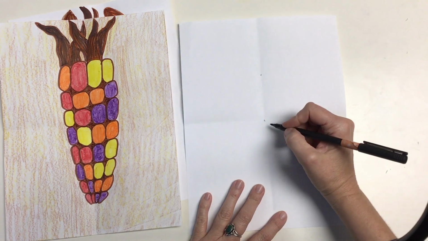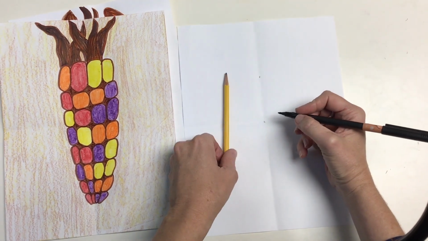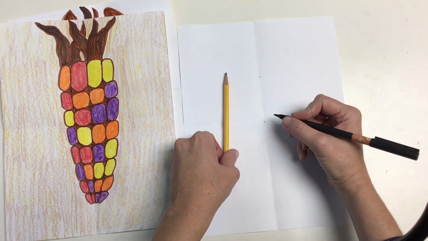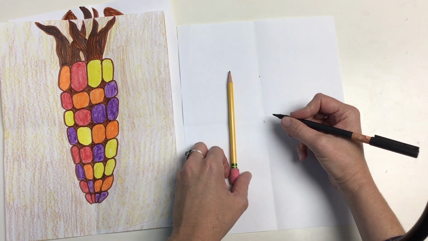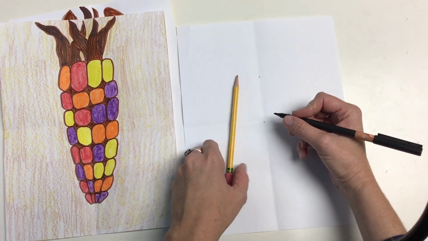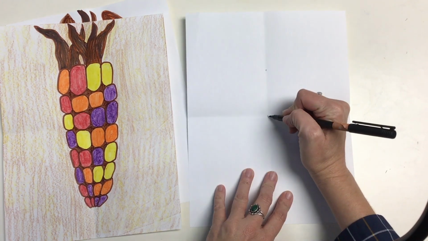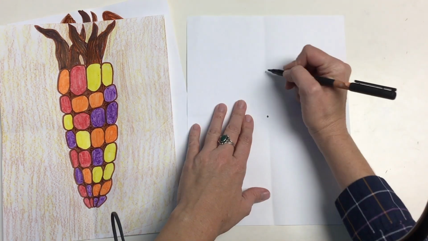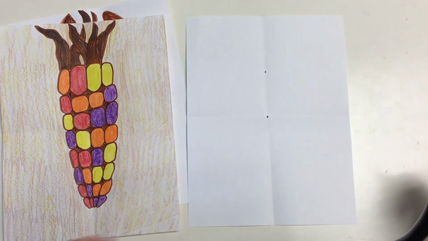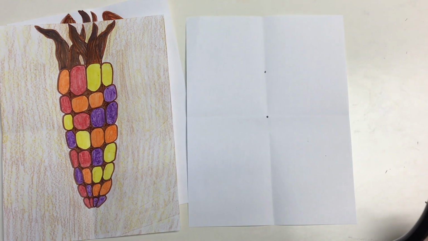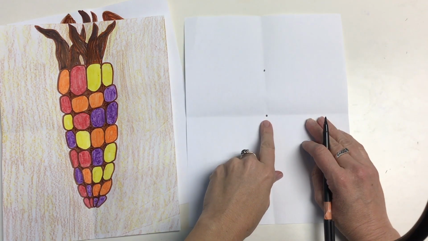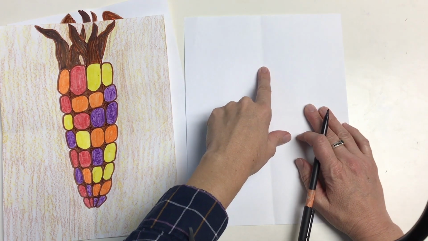Okay, so I changed from the pencil. You're going to use a pencil to make your lines and shapes so that you draw lightly and you can erase when you need to. But so that you can see better on camera, I'm going to use a black pen so you can see my lines better. Okay, so this dot in the middle, go above and put a dot here.